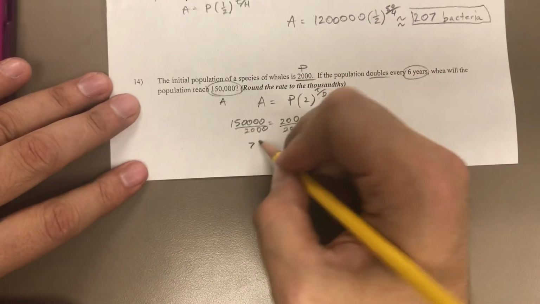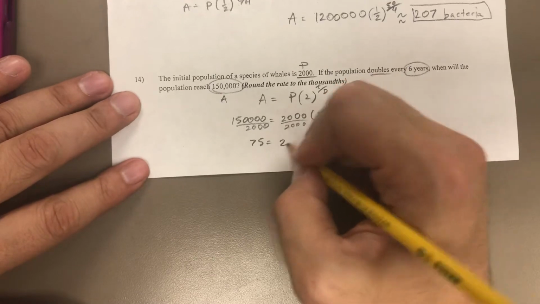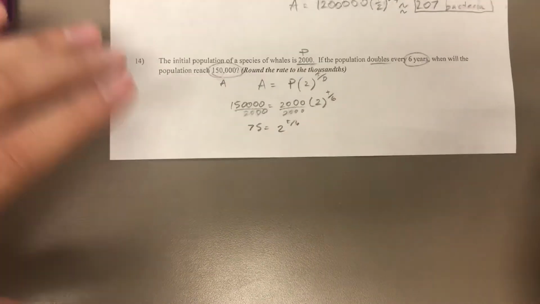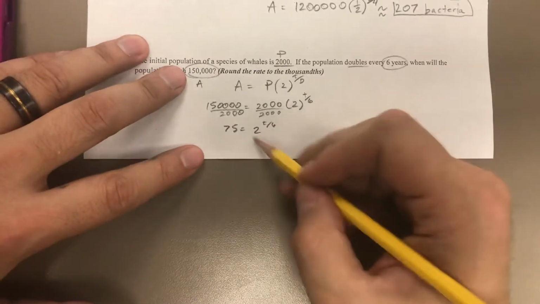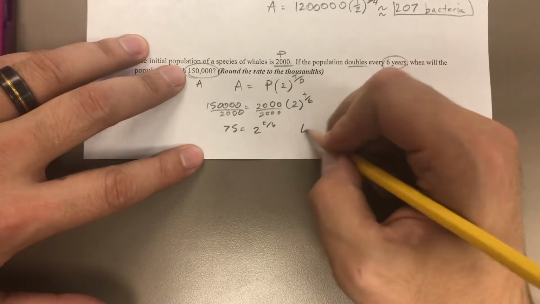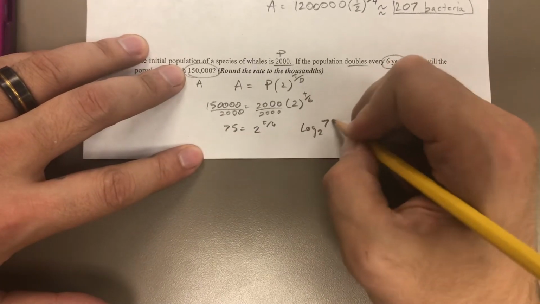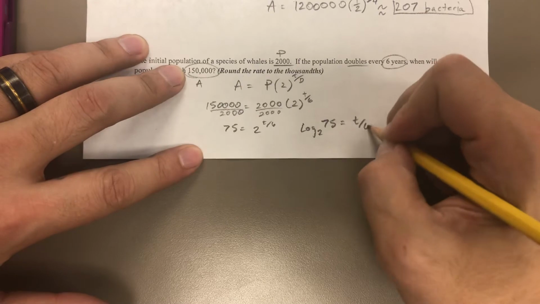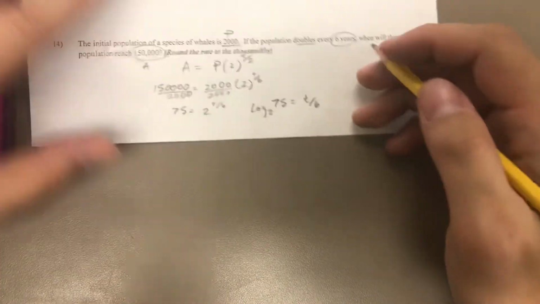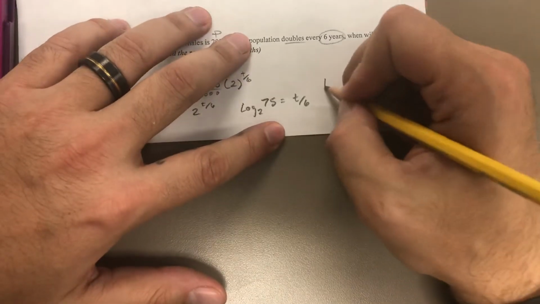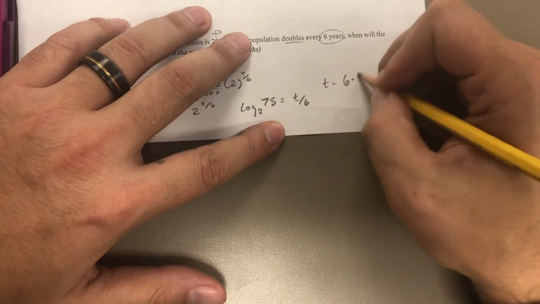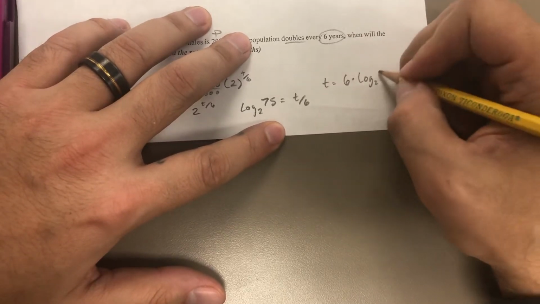So we get 75 is equal to 2 to the power of t over 6. Since it's an exponent equals a number, convert it to a log. So we have log base 2 of 75 is equal to t over 6. And then, to get t by itself, you just multiply both sides by 6. So t is equal to 6 times the log base 2 of 75.